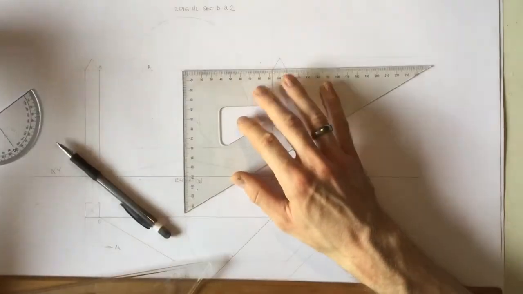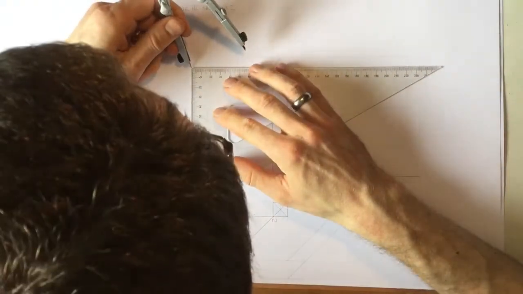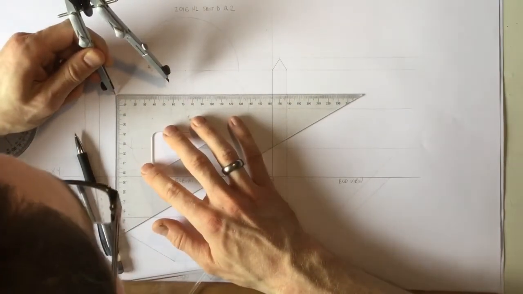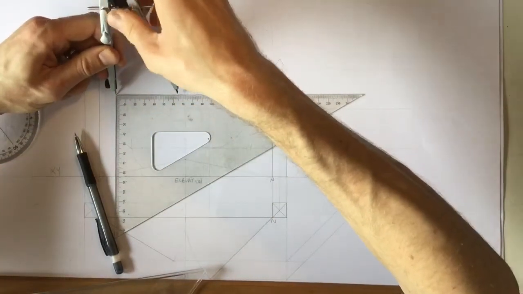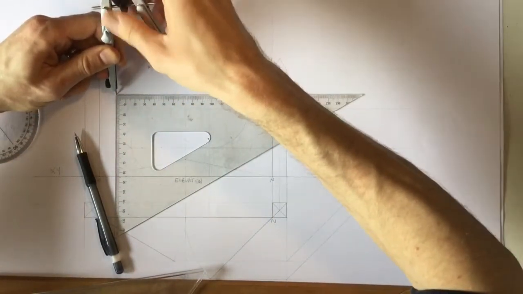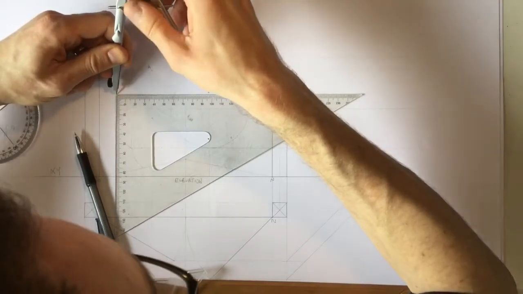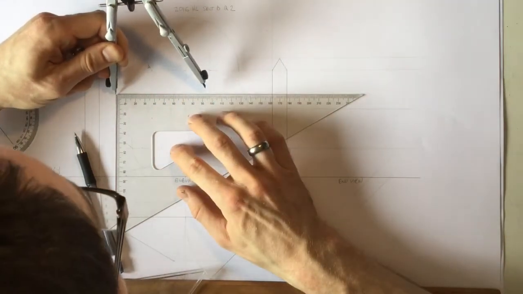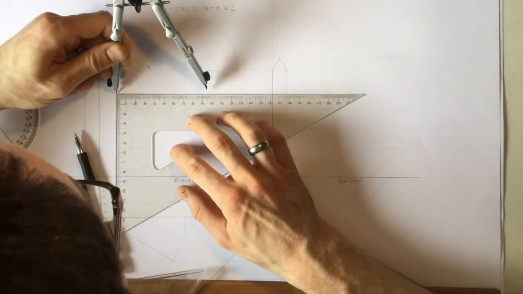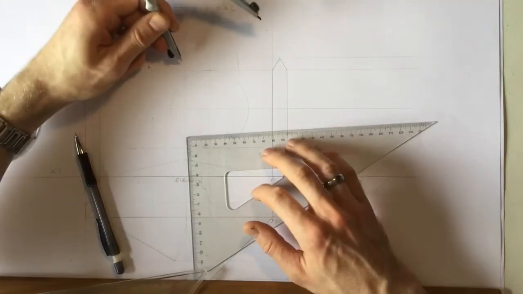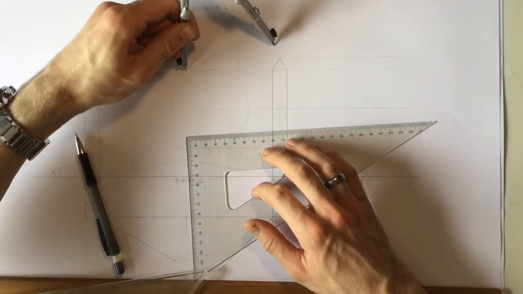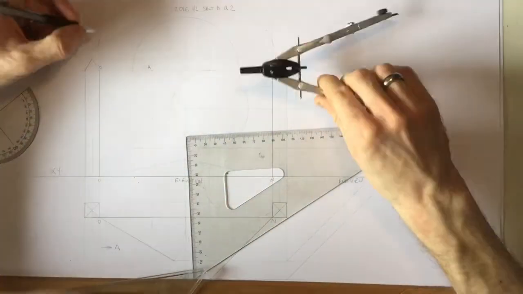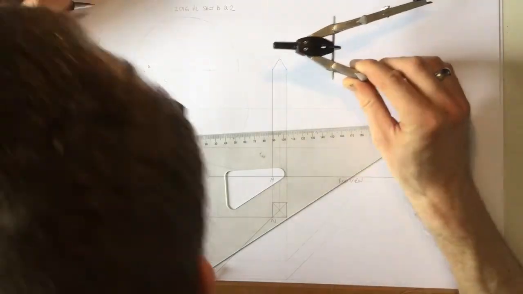So I'll do it just on the screen here. There's the edge. I'm going to set my compass somewhere in the middle here where it's not really on top of anything. I'm setting my compass now to 95. 40 plus 55 is 95. There we go, that is now set to 95. And all you have to do is go from the center of that and swing an arc to hit here and hit here, and that'll get you the center right here and here.